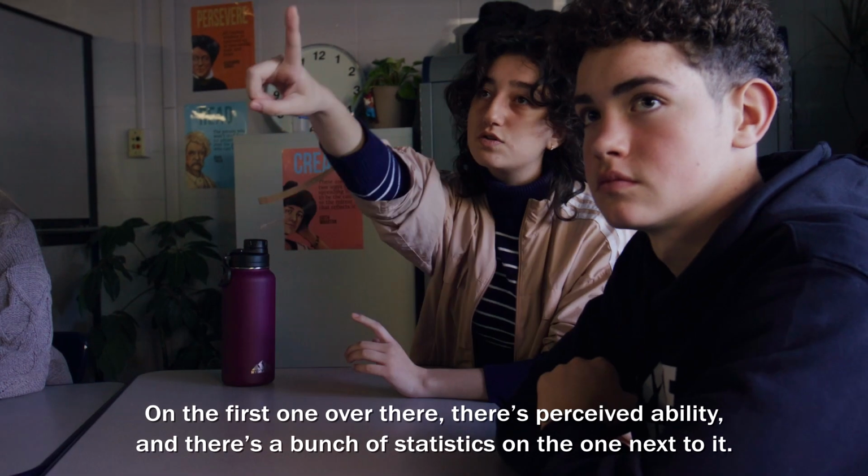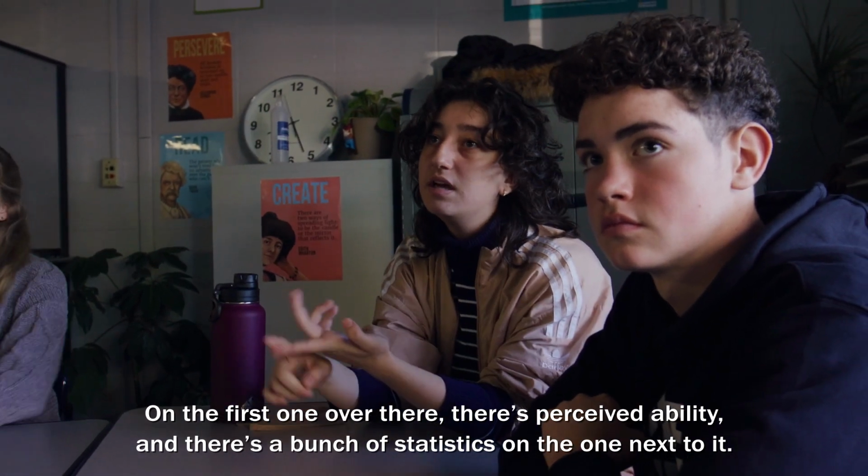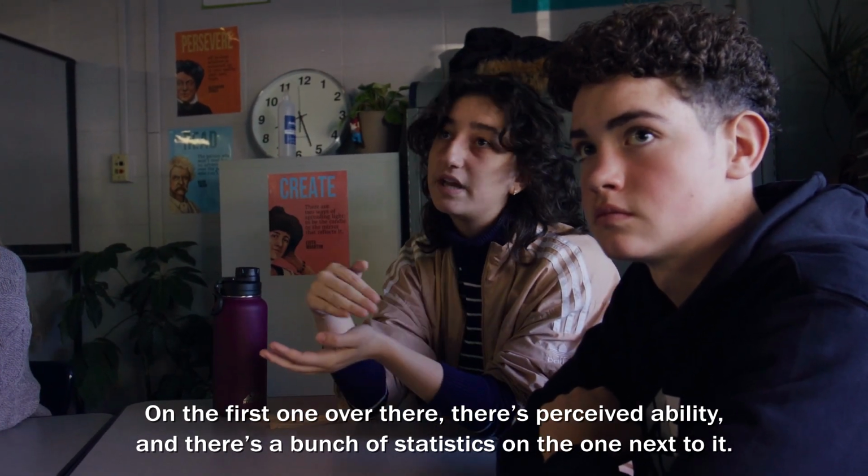Like on the first one over there, there's perceived abilities, and there's a bunch of statistics on the one next to it. And you can combine those to make something better than what you could have done individually.